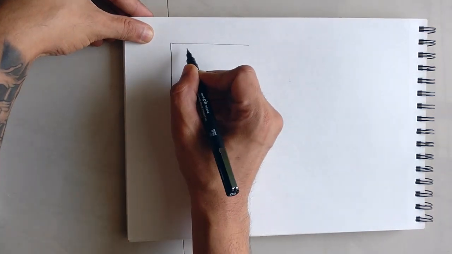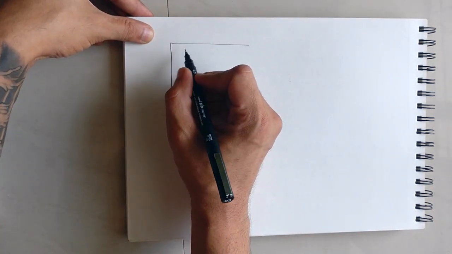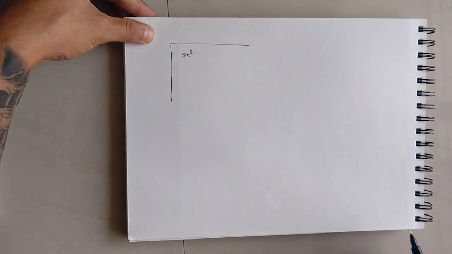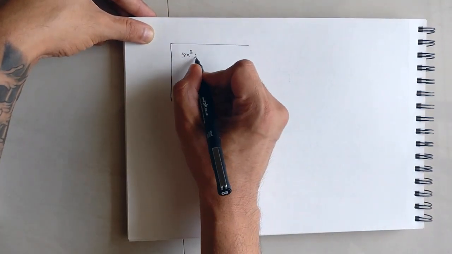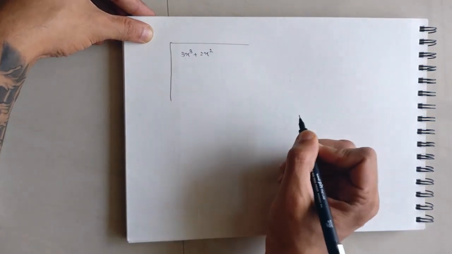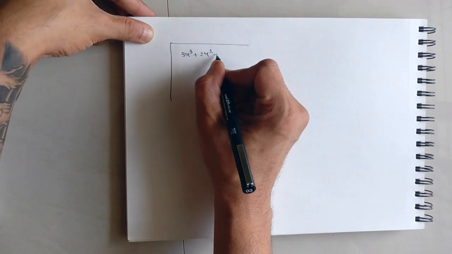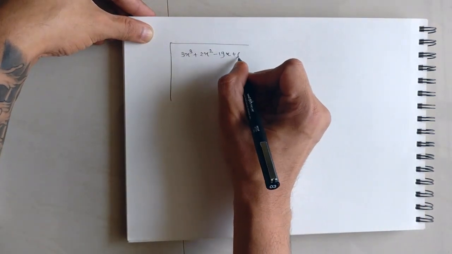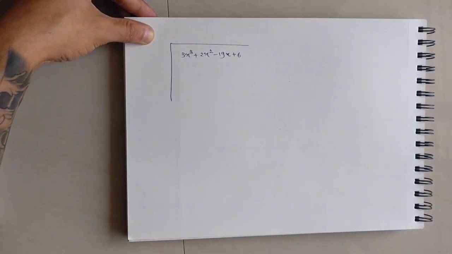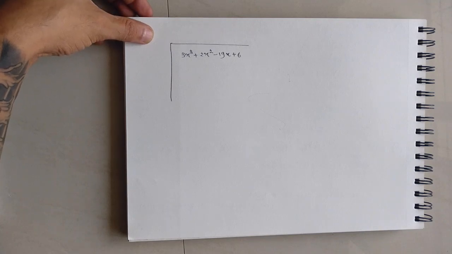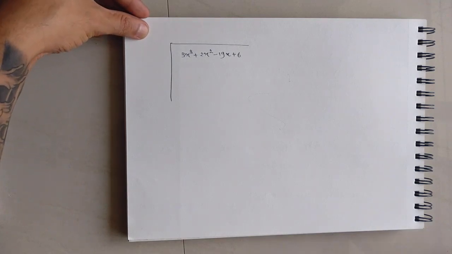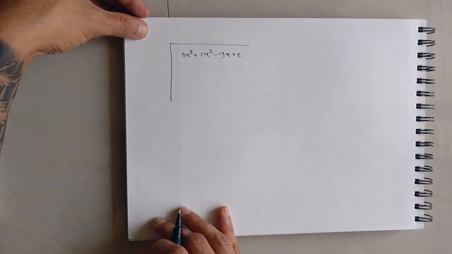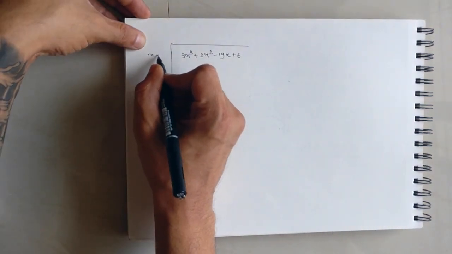So we will write our dividend inside the box, that is 3x cube plus 2x square minus 19x plus 6. I hope you remember how long division is done. I'm going to teach you again over here. This is our f of x, and our divisor came out to be x minus 2, right?